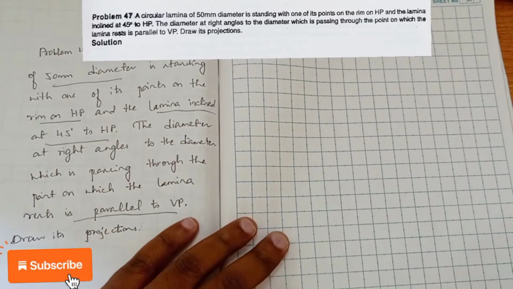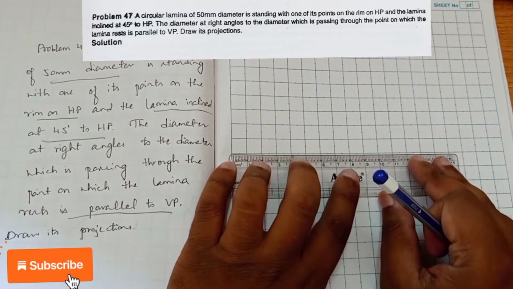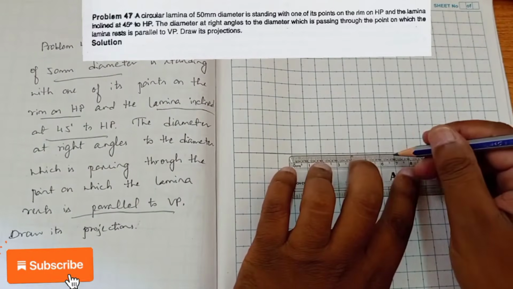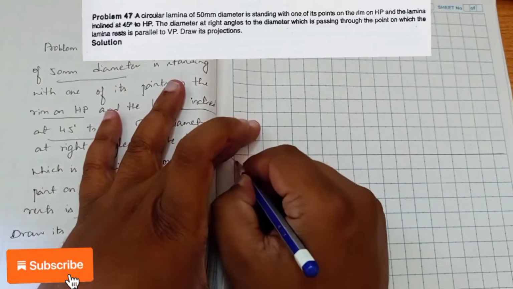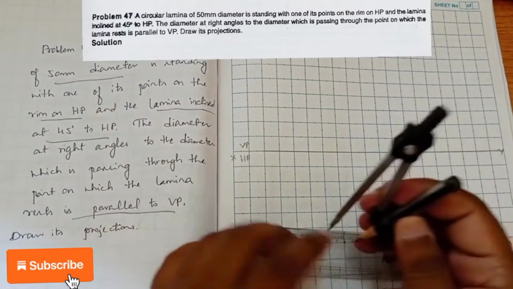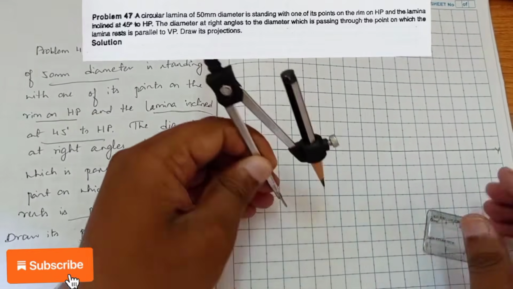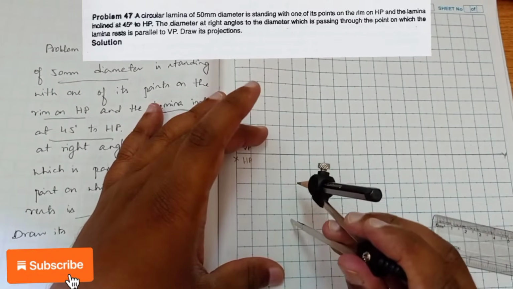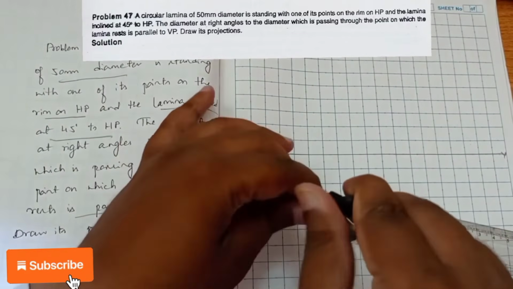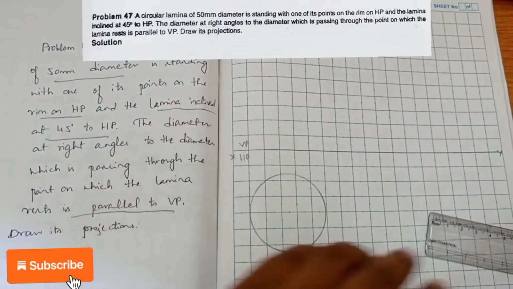Okay, first we need to construct a circle here. Circle of diameter 50 means we have to consider radius 25. So the circle is drawn.